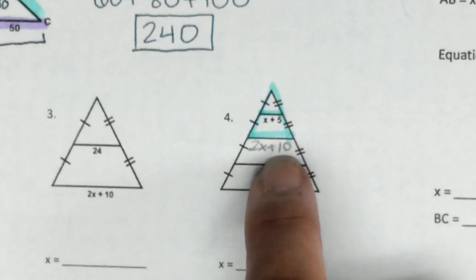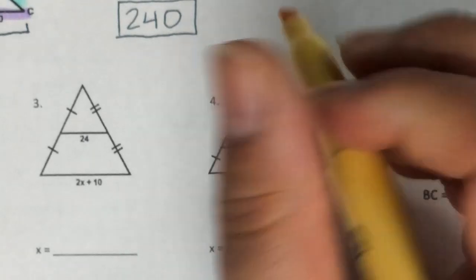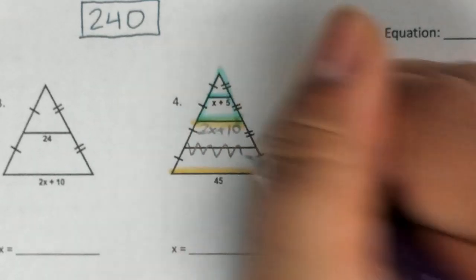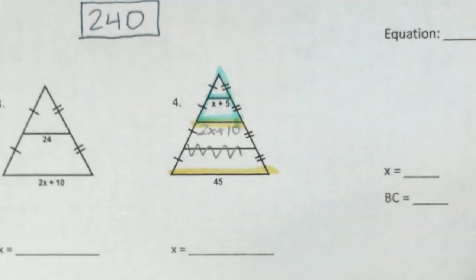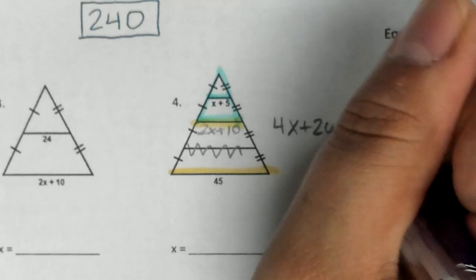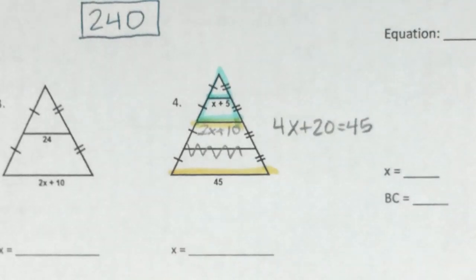What do I need to do to this to figure out the bottom? Multiply it by 2 again, because remember, this is my mid-segment. Remember, we don't care about this one. So if I multiply 2x plus 10 by 2, what am I going to get? 4x plus 20 equals my 45. And then you can go off.